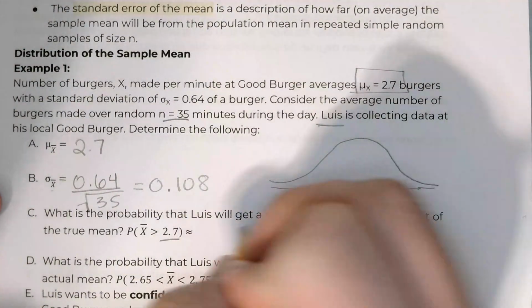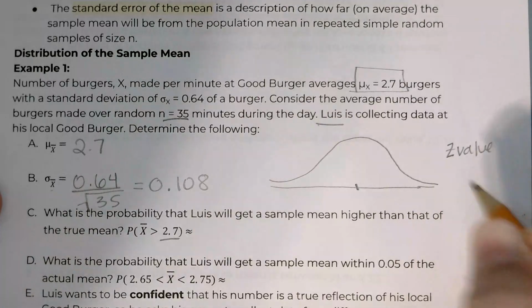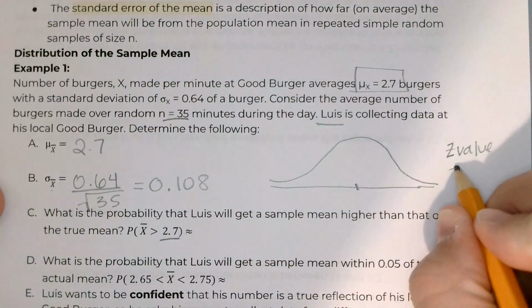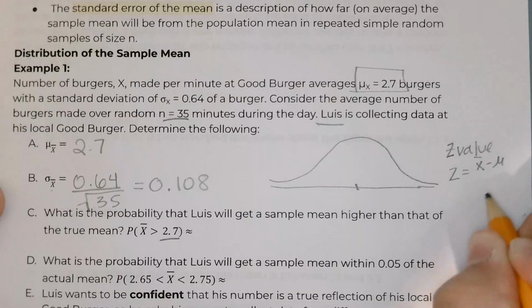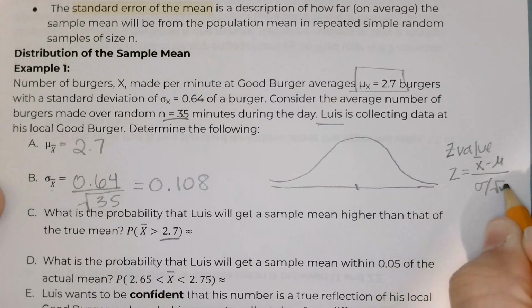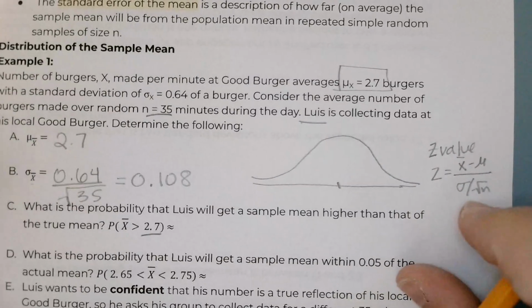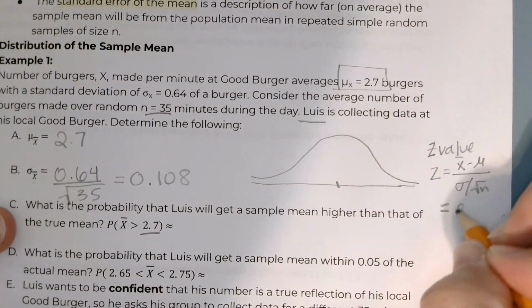So to find the z-value, I can do that: z is equal to x bar minus mu over sigma divided by the square root of n. So this is our standard error here at the bottom. Okay, so our x bar is 2.7.